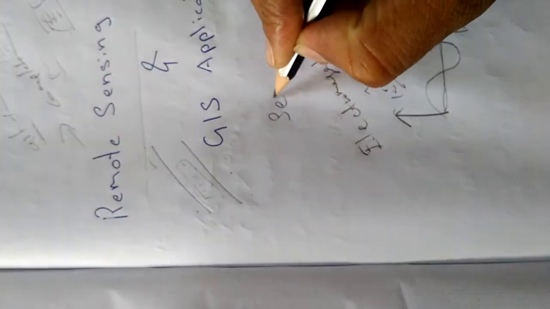Next, electromagnetic is a small topic here. The electromagnetic spectrum you all studied in lower classes only. So let's move on to the next one, sensors. Sensors are a very important topic in this.